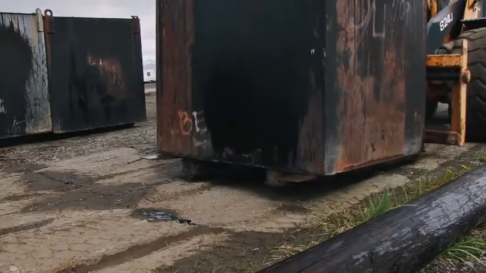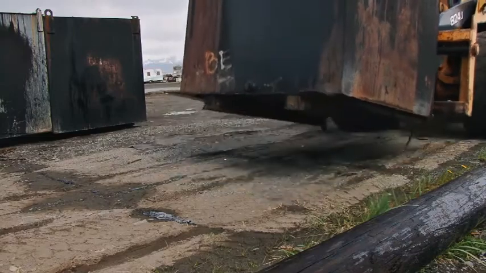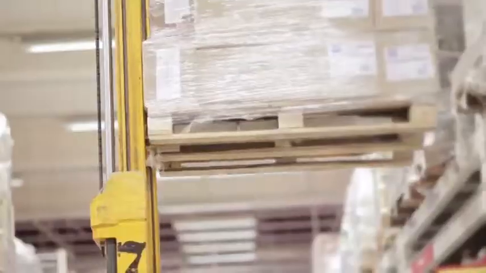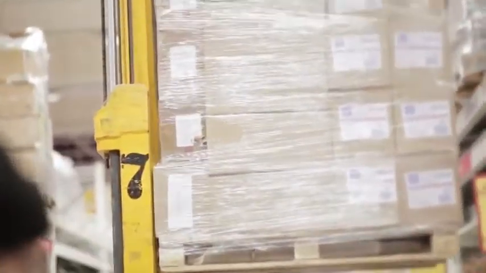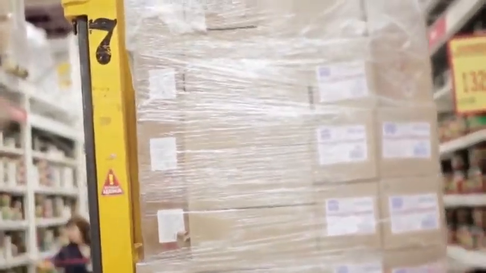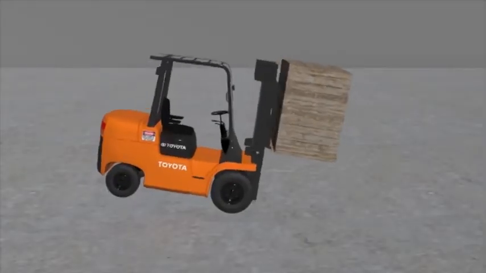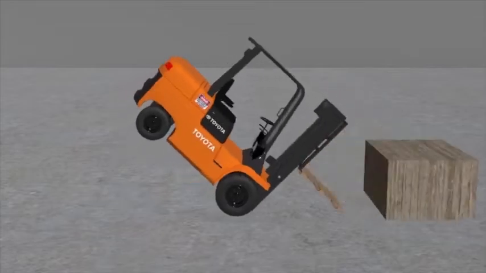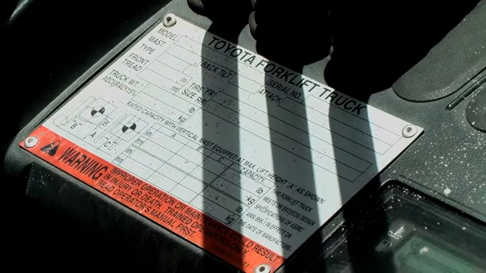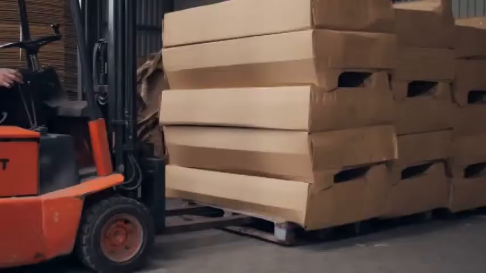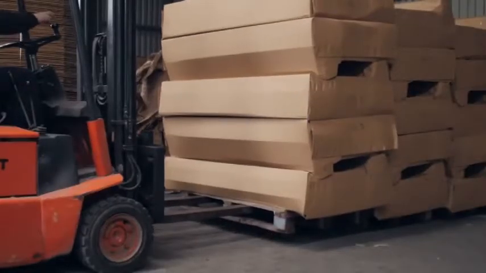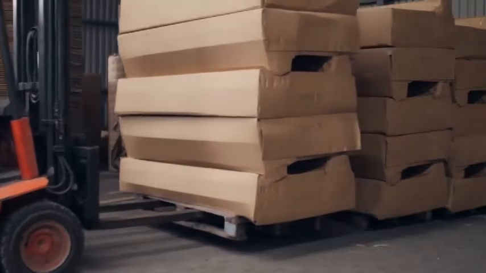Capacity. Each forklift has a load capacity. Manufacturers set capacity guidelines for how much a forklift can safely lift. Exceeding the capacity of a forklift is very unsafe and can cause serious hazards, including tip-over. Operators must check the nameplate for maximum capacity and maximum height. Know the capacity of the forklift and do not exceed it.